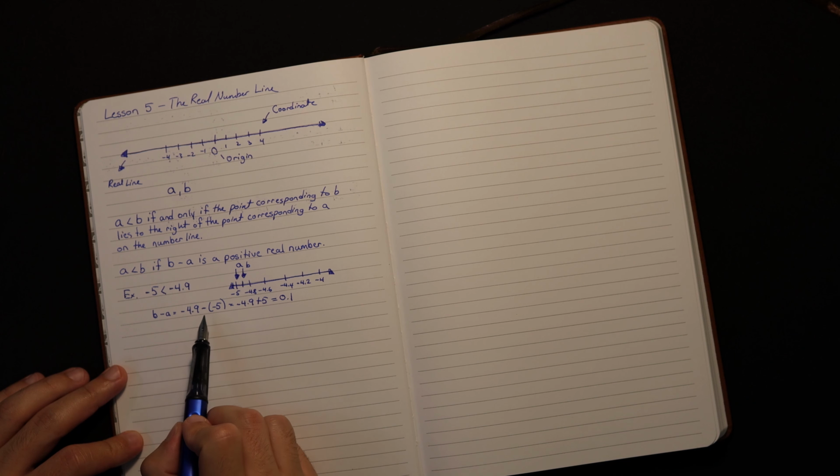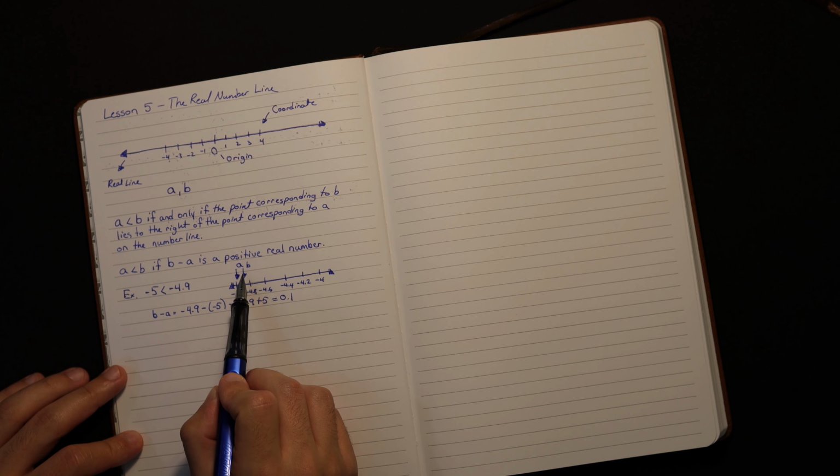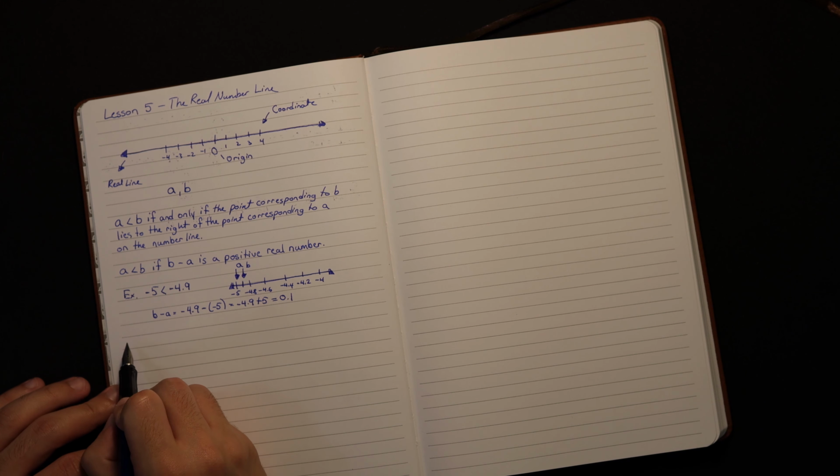So we could tell through the subtraction, but we also know because -4.9 is towards the right of letter A. Here's another.